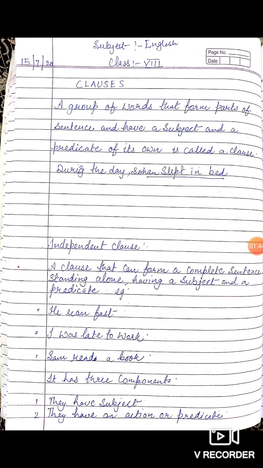He ran fast. Next example we have, I was late to work. Sam read a book. It has three components. You can see all these sentences can stand on their own. That's why they are what? Independent clauses.